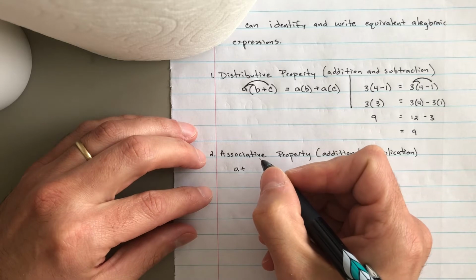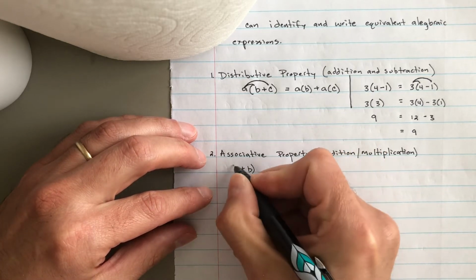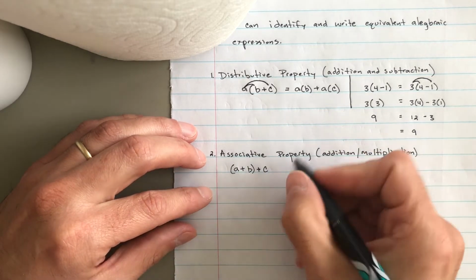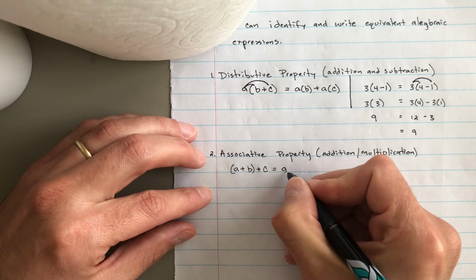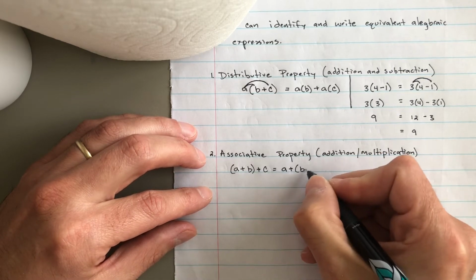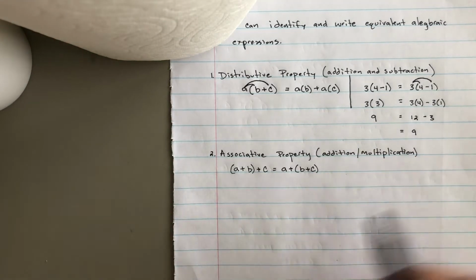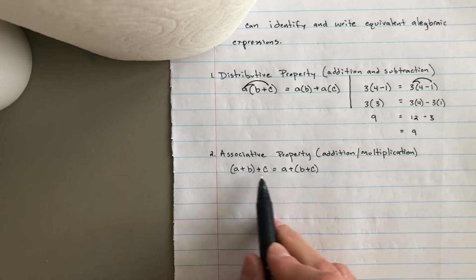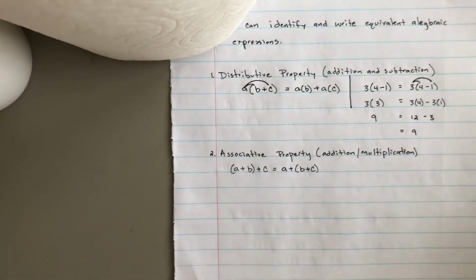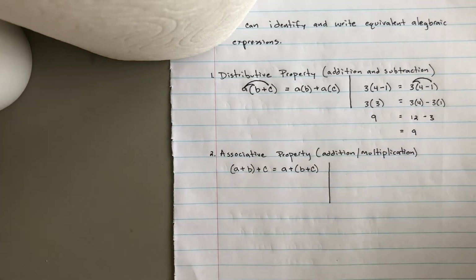A plus B in parentheses plus C is equal to A plus parentheses B plus C. Meaning it doesn't matter which two you do first, because it's all addition, it's all going to be the same answer. And again, let's see what that looks like when we actually put numbers into it.